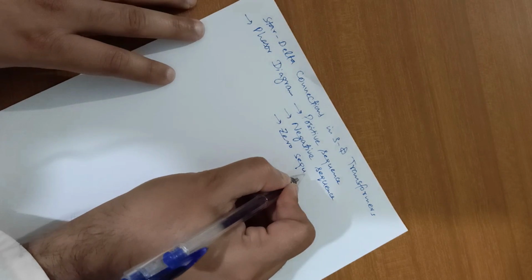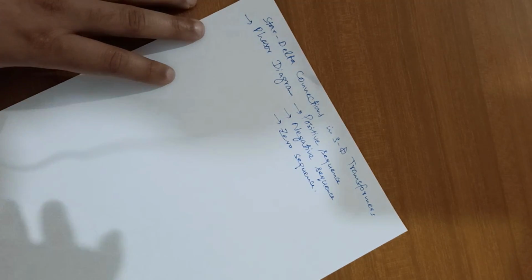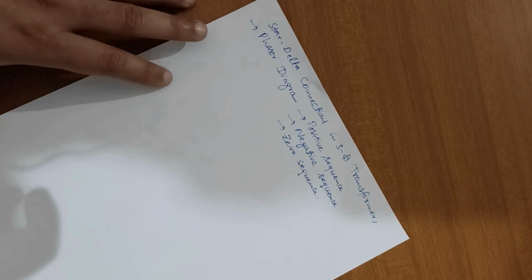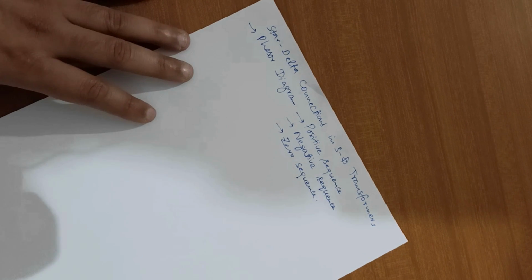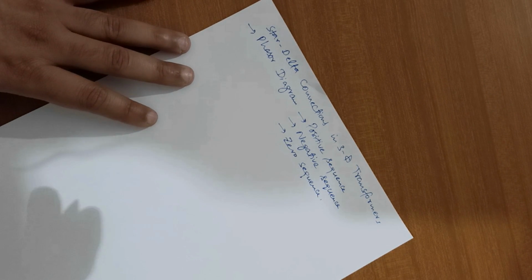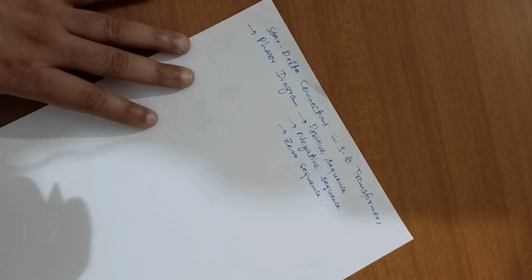Okay, so in order to conduct this lecture, I'll first draw the fundamental diagram in star to delta or Y to delta connection, right?